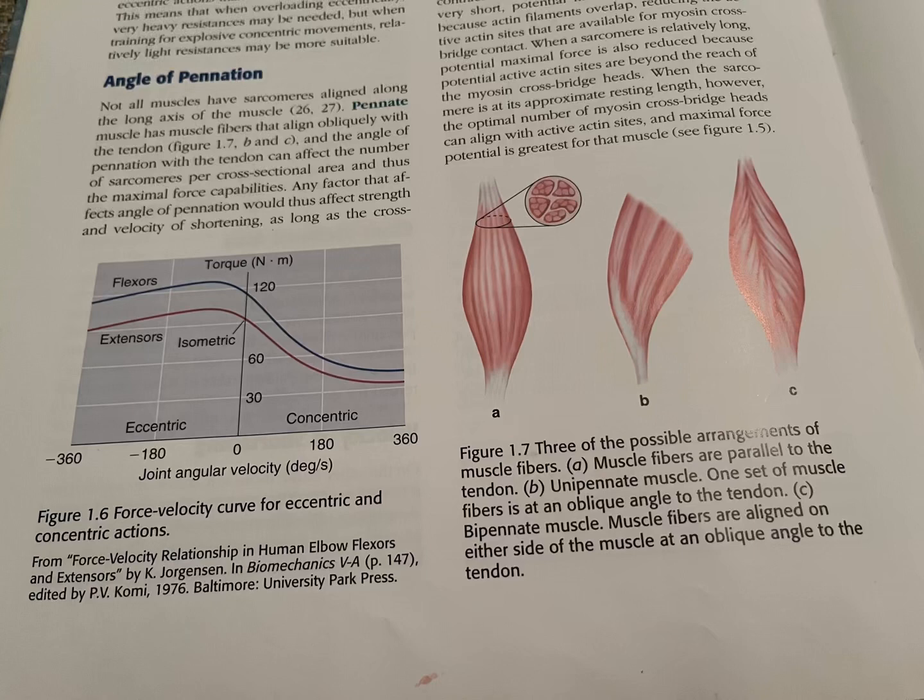This means the amount of force that a muscle can exert is related to its length. Peak force production is usually seen at resting length or slightly greater than resting length. This is known as the length-tension relationship of muscle.